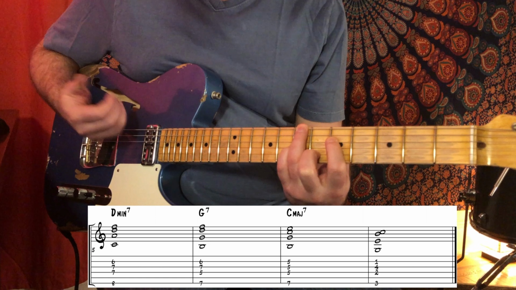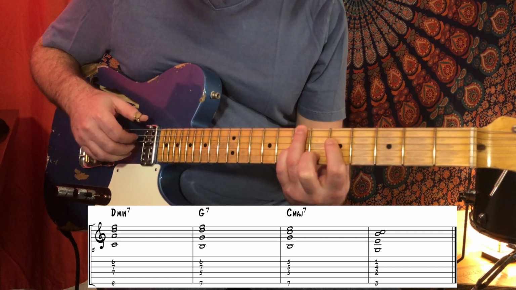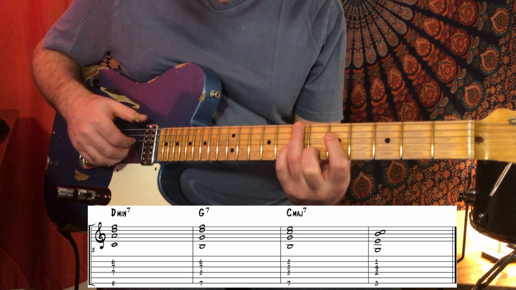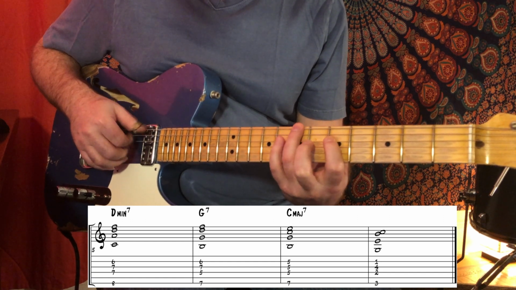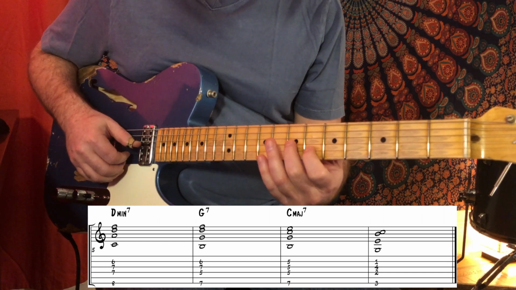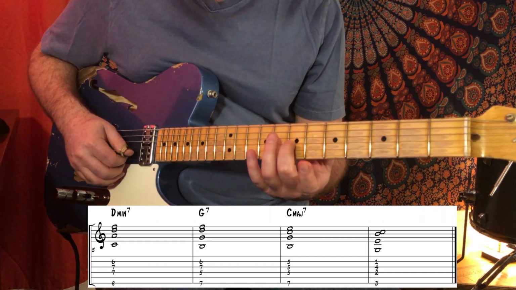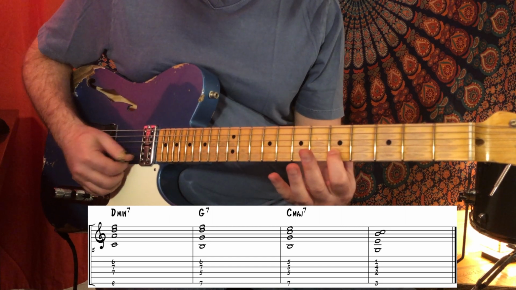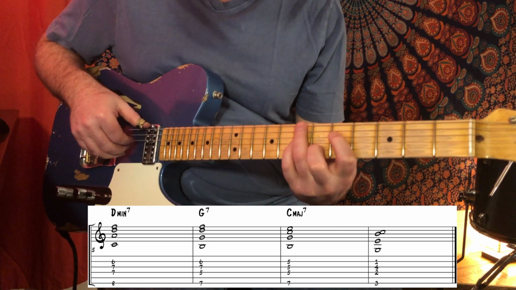And then to get back to a C, we're going to have the B remain the same because the B and the G are in a C major 7 chord, but the D and the F have to change. The D drops down to a C, the F drops down to an E. So we get this.